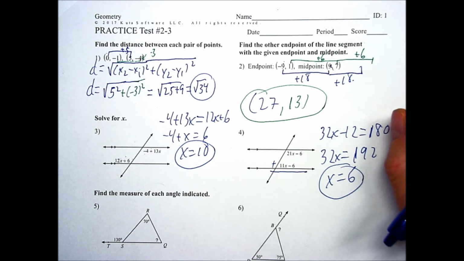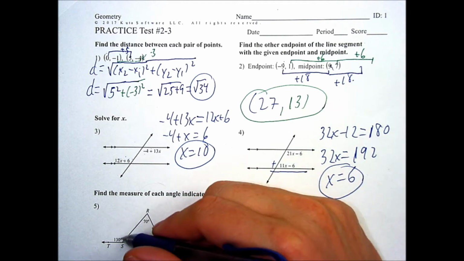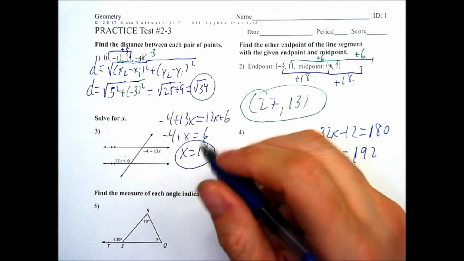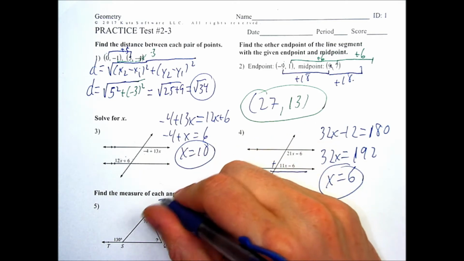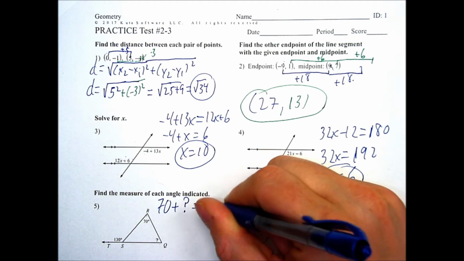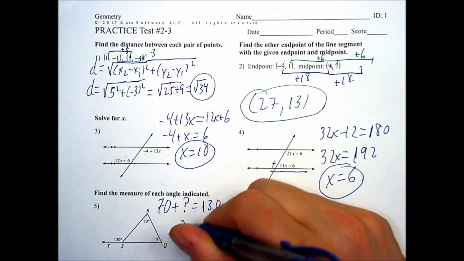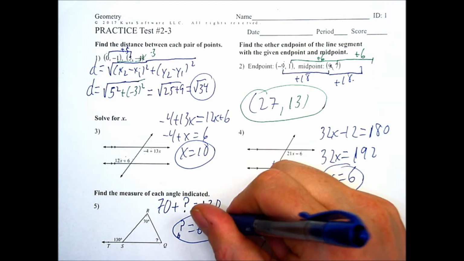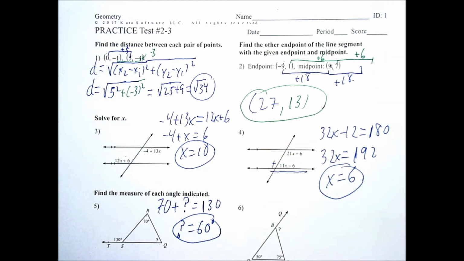Question 5, exterior angles. The exterior angle of any triangle is equal to the sum of the two remote interior angles. So 70 plus this question mark should equal 130. Therefore, the question mark is 60 degrees. This is called the exterior angle theorem. It also applies to the triangle sum theorem.